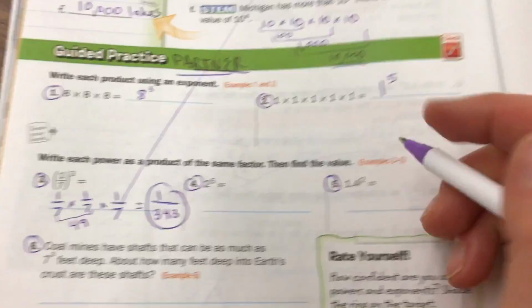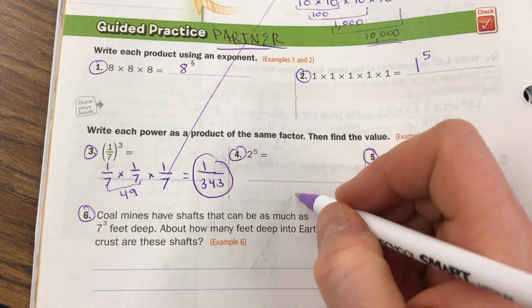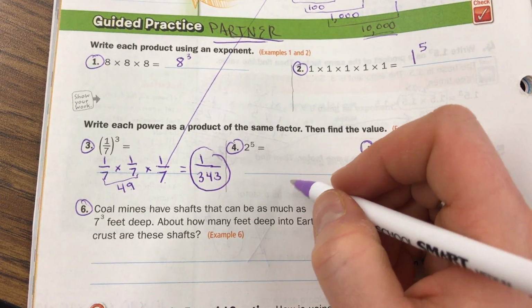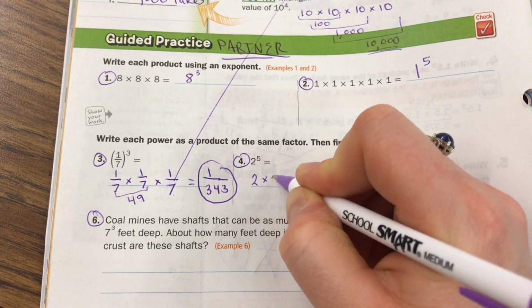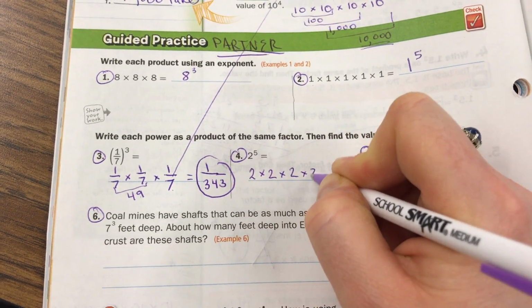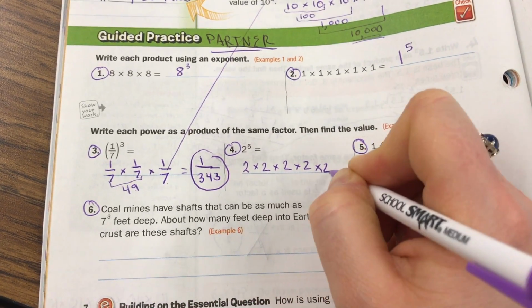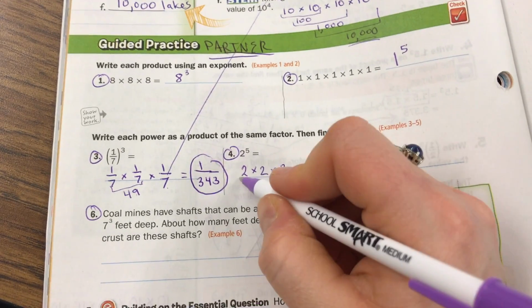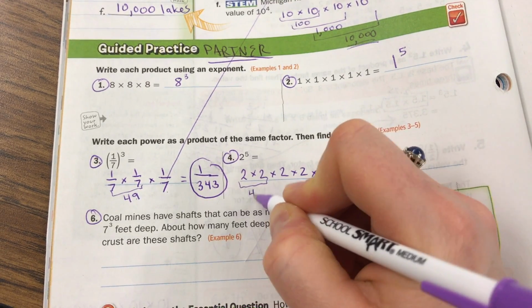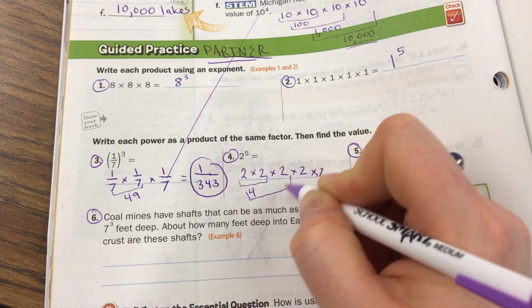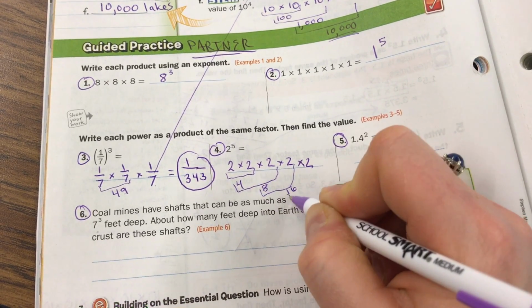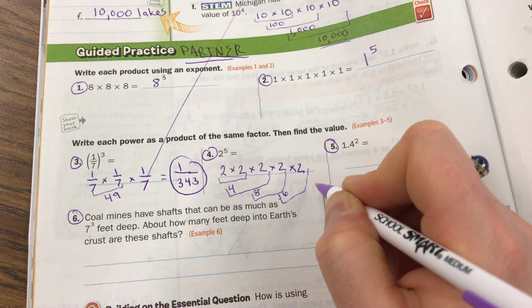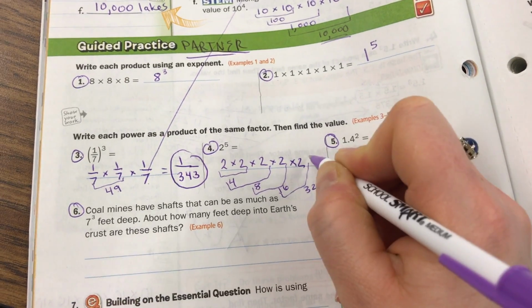Okay. Do number 4, 2 to the power of 5. Write it out and then do the multiplication. So let's check this. 2 times 2 times 2 times 2 times 2. Do I have 5? 1, 2, 3, 4, 5. Okay, 2 times 2 is 4. 4 times 2 is 8. 8 times 2 is 16. And 16 times 2 is 32.